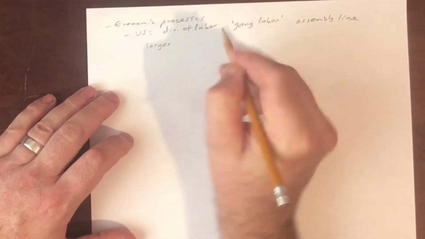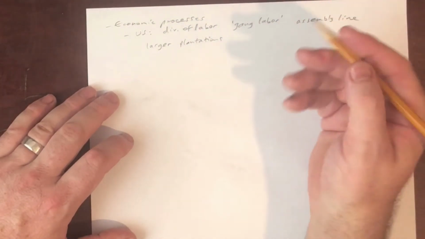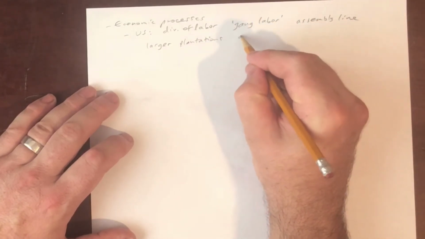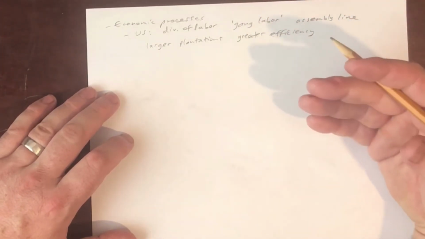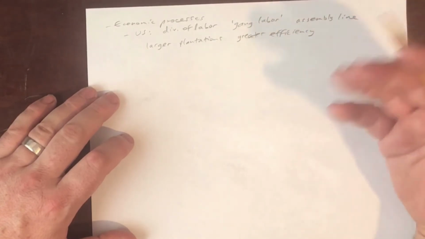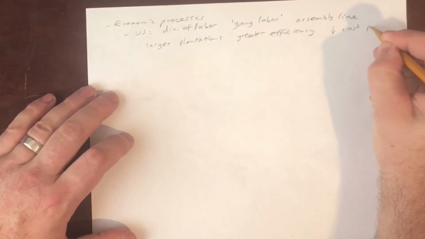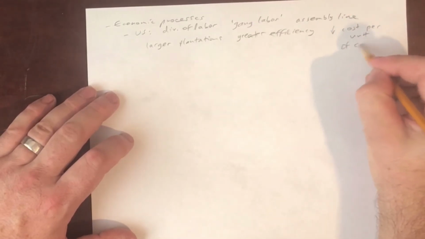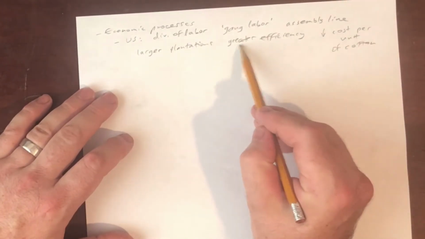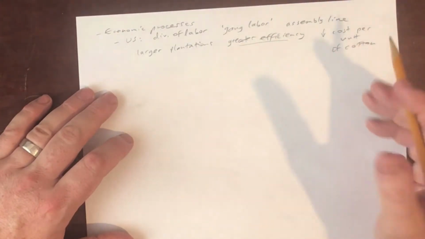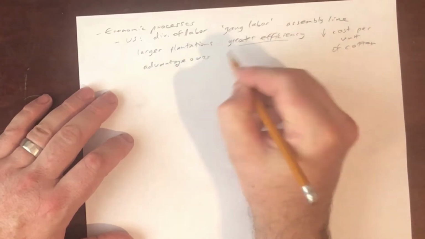that the larger plantations actually have an efficiency gain, right? They have greater efficiency, meaning they can produce cotton at a lower cost per unit. So decrease the cost per unit of the cotton. And of course, what this means is that the larger plantations, since they have greater efficiency and lower cost per unit, have an advantage in the market over these small producers.